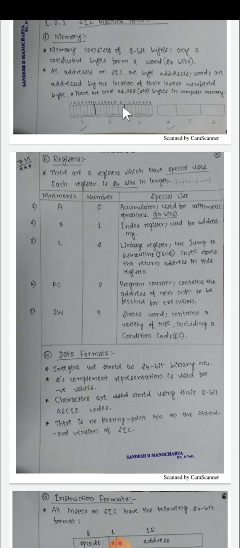It means this word is divided into 3 bytes, and each byte has 8 bits, so totally 24 bits are here.